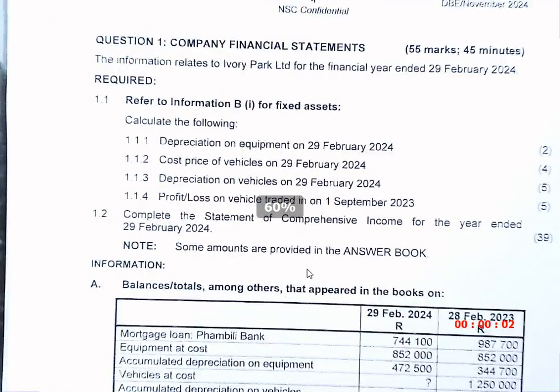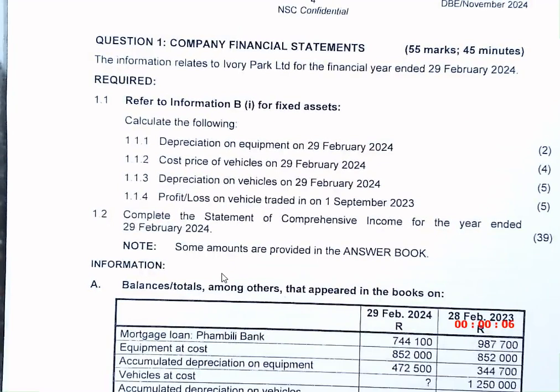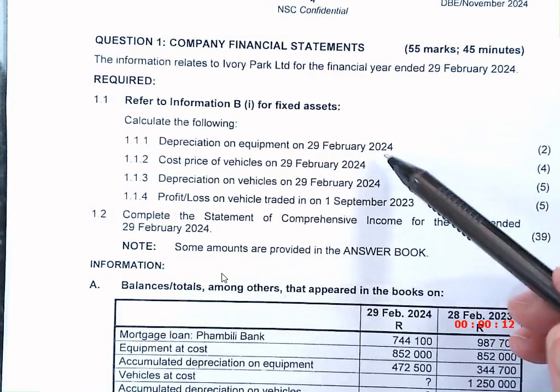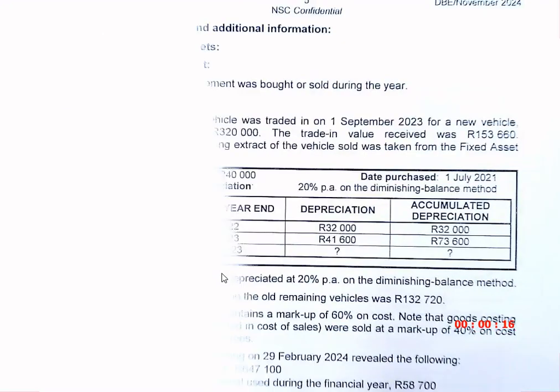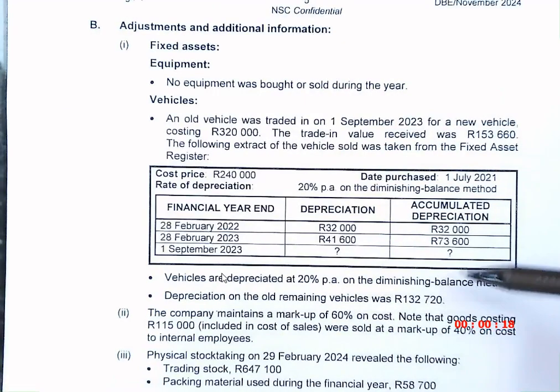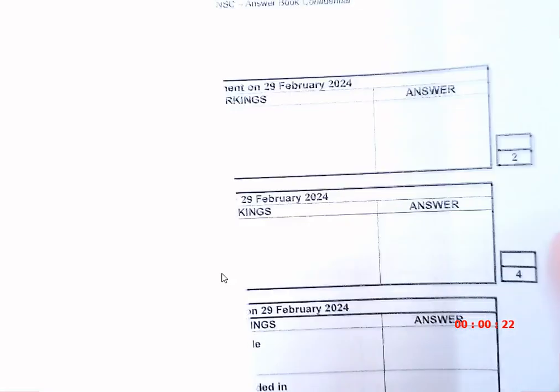Yes, that was homework. So here we go. They say depreciation on the equipment, and then they want the cost price of the vehicles. So it's all kinds of questions regarding the fixed assets. Okay? So, let's go look.